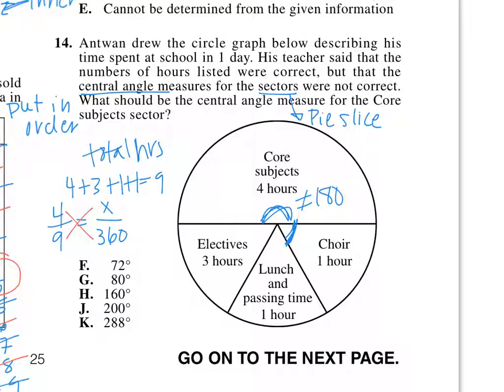So 9x equals 4 times 360, which is 1440. Divide out that 9, and x equals 160. So it should not be a straight line across there. It should be a little bit less than that. There we go.